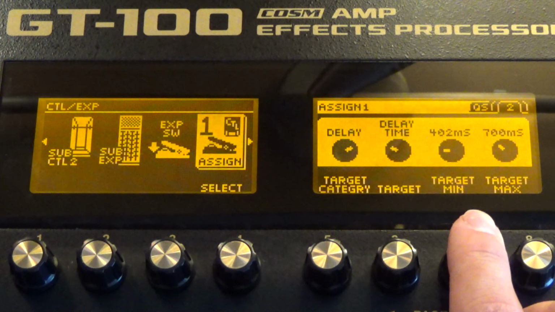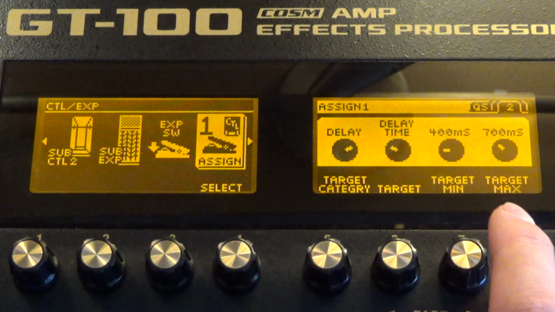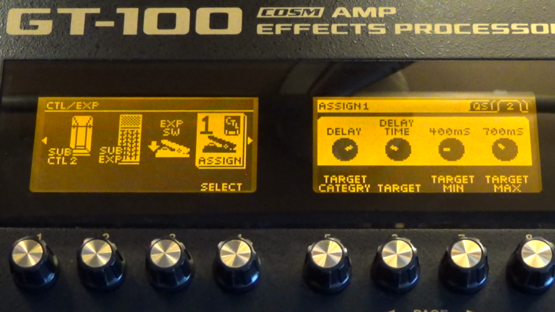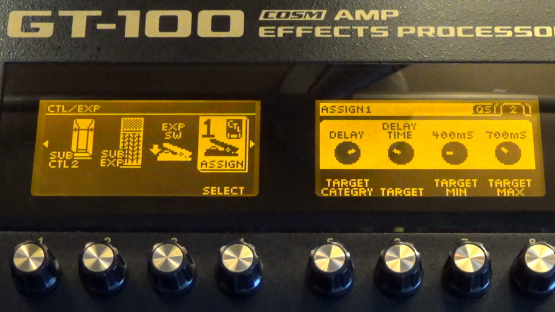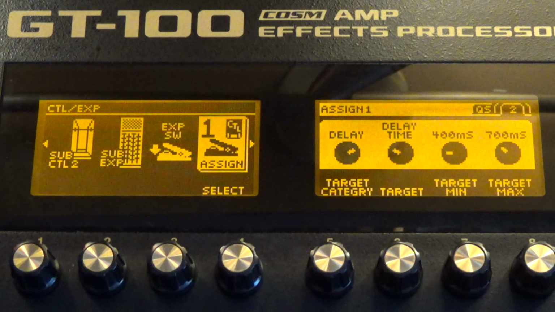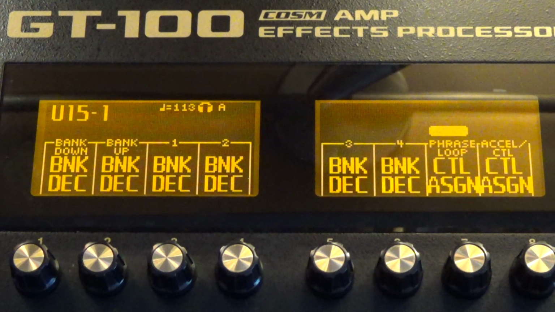We have that, and when we press the phrase loop, we have 400 milliseconds for the patch that we want. But when we press the phrase loop, we want to take it into something different. So let's say we want to take it from 400 up to 600, and we should be able to do that.